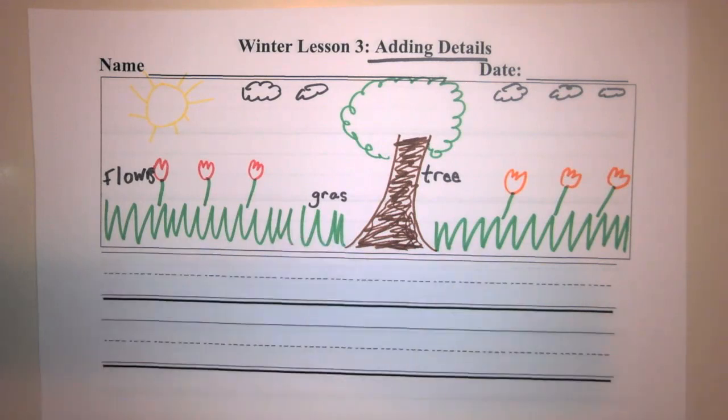So now I want to think about writing my sentence. And remember, I want to think about my story, think about my sentence at least 5 times. You can think about it more, but at least 5 times. And I have to remember, I need to add details. So let me think about my story first. I see a tree.